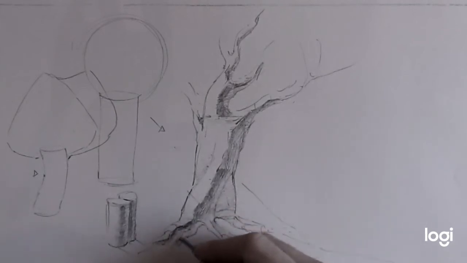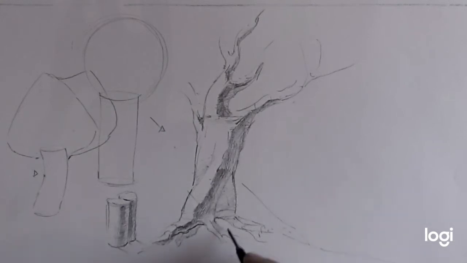And here's my cast shadow. And then this could be my shadow accent right there, moving along the ground. And then here's the cast shadow of the tree in general. So this branch falls in the cast shadow. There's the cast shadow of the tree in general.